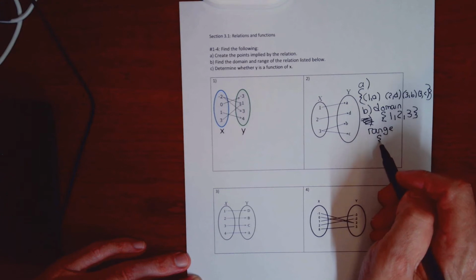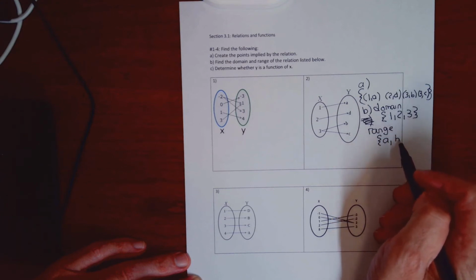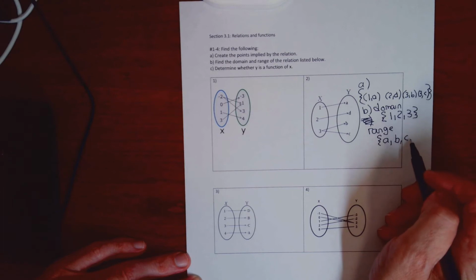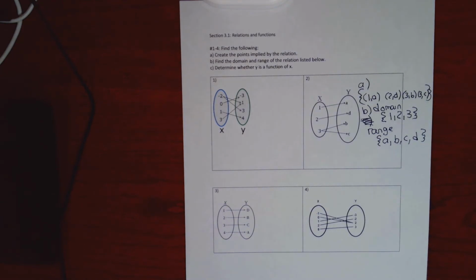When there's a finite relation, meaning that you can count the number of points that are in the relation, it doesn't really matter what order you write the numbers or letters or items in the domain and the range, but I usually will write numbers in increasing order and letters alphabetically.